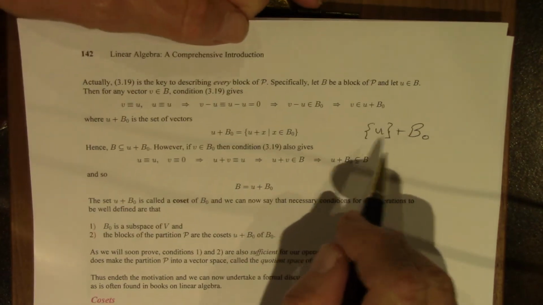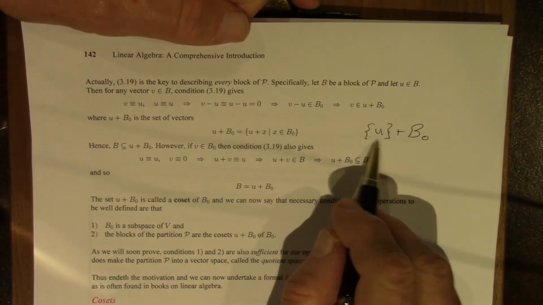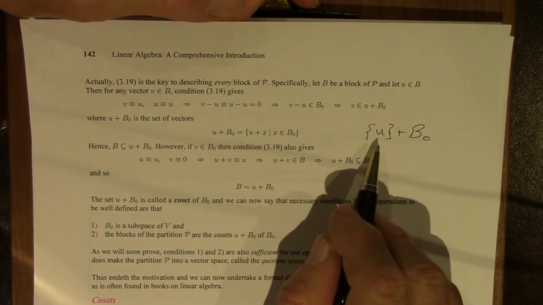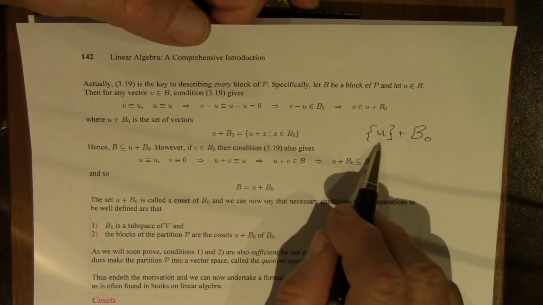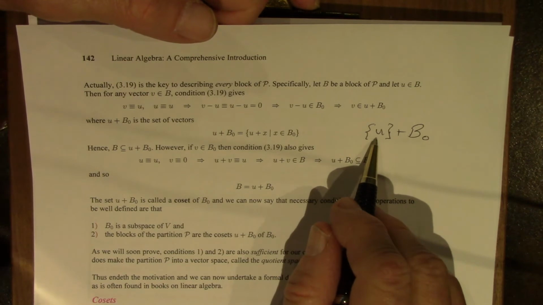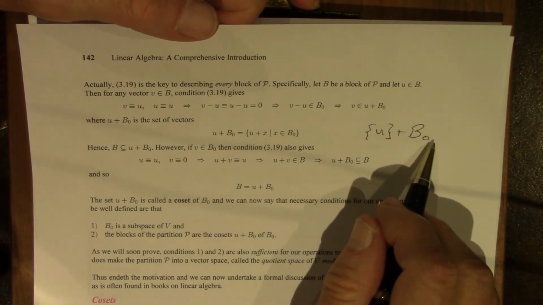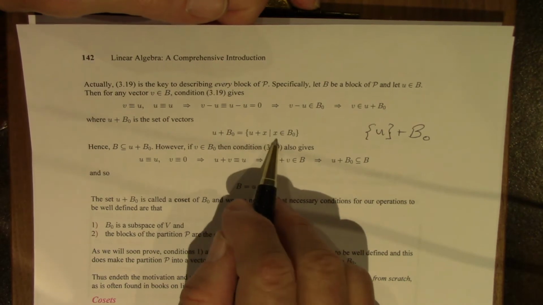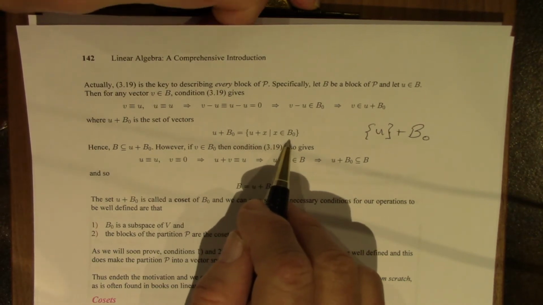The set containing only the vector u and the set B naught, we can add these. It's simply the set of all sums of a vector in this set and a vector in this set. So it's all the u plus x's where x ranges over B naught.